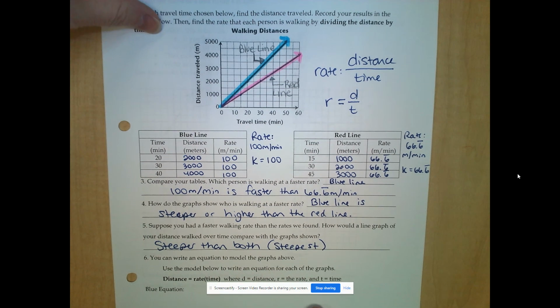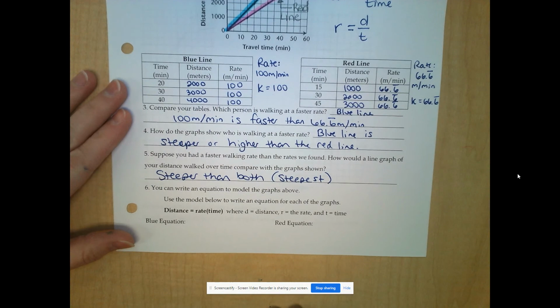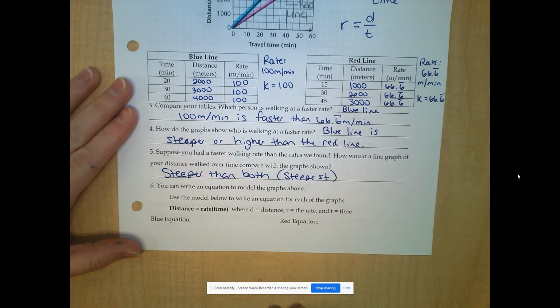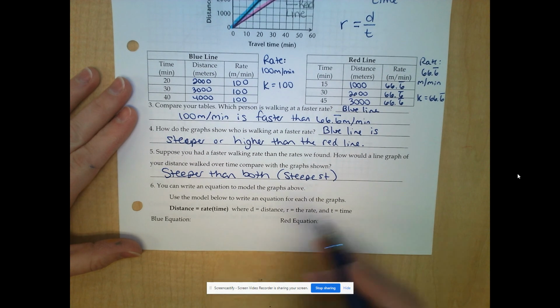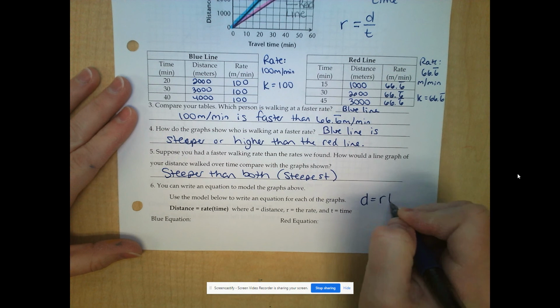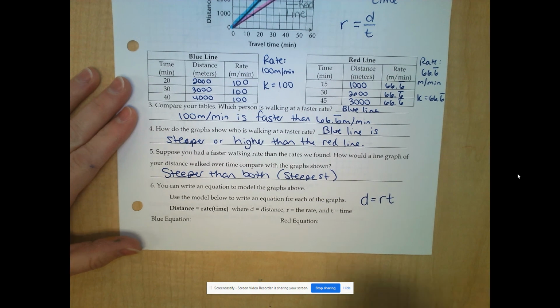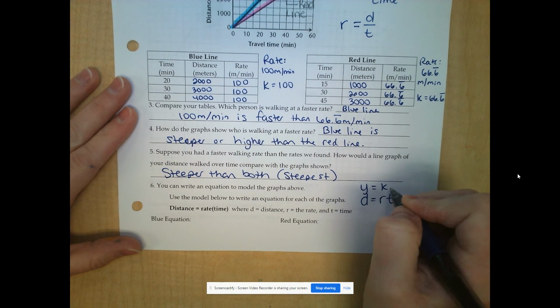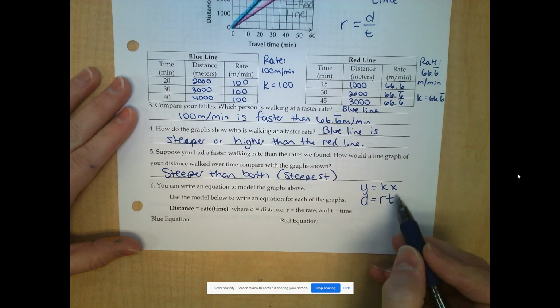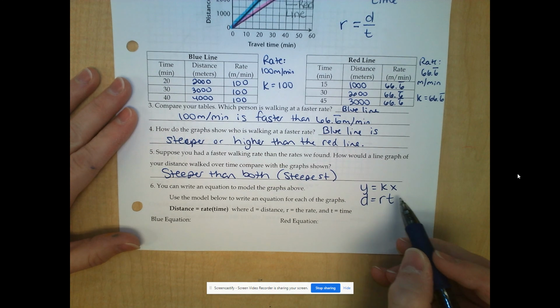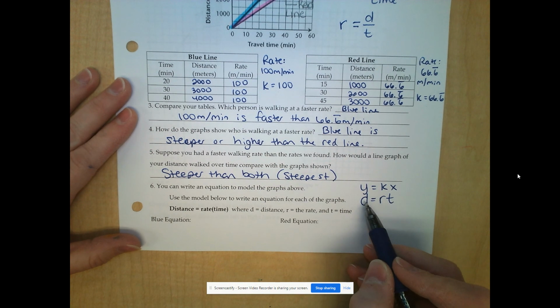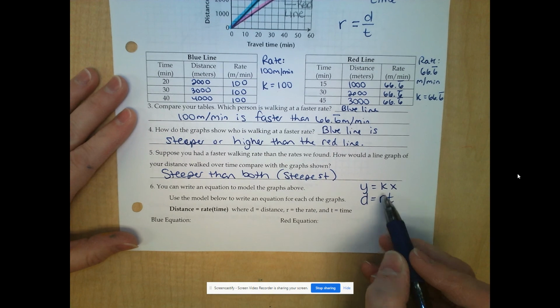You can write an equation to model the graphs above. Use the model below to write an equation for each of the graphs. So distance equals rate times time. D equals RT should look an awful lot like Y equals KX. Time is the input, or you can say time is on the x-axis. Distance is the output. It was on the y-axis. And the rate is your K value.